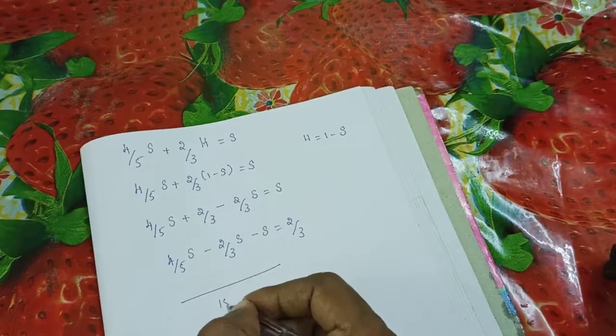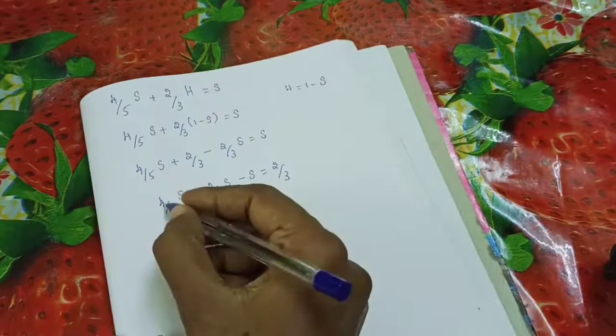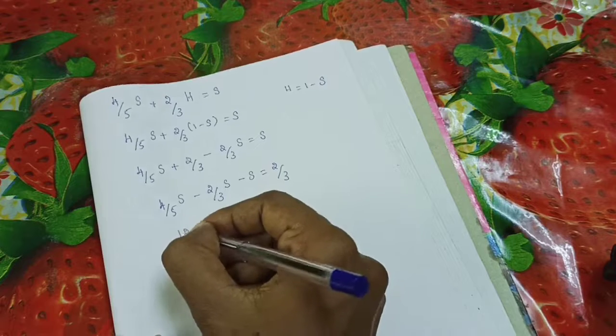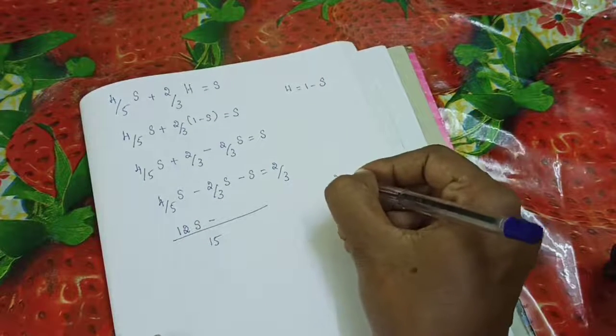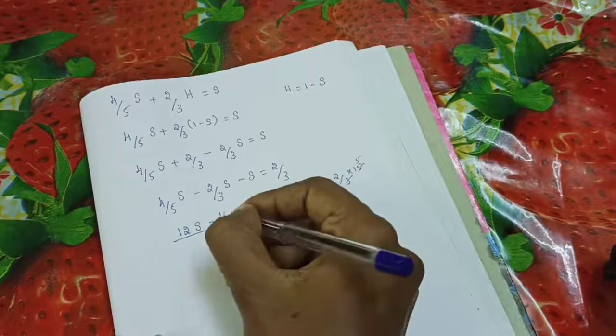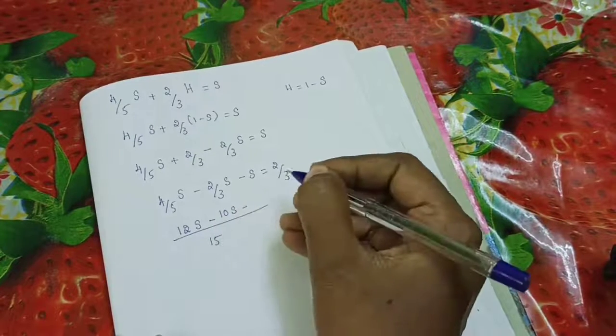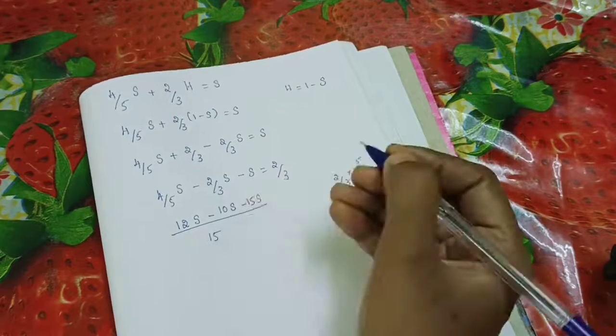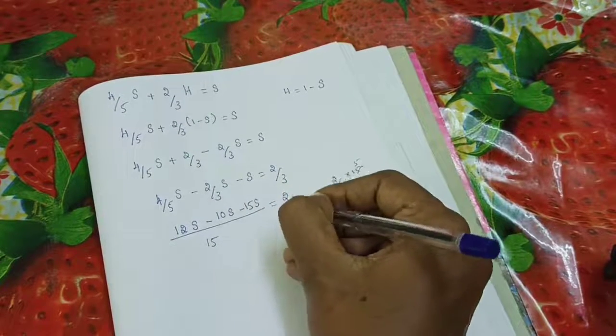What's the LCM? 15 is the LCM. Multiply each and every term with 15. 4 by 5 into 15 means 4 into 3. Is it right? 12 S minus. So you know this one: 2 by 3 into 15, this and this will get cancelled, we will get 10 S. Then minus. Again what's the value you will get? Minus 15 S, is it right? Is equal to 2 by 3.